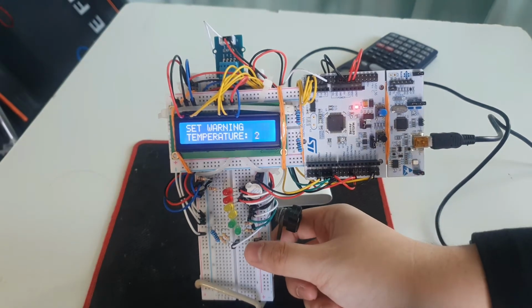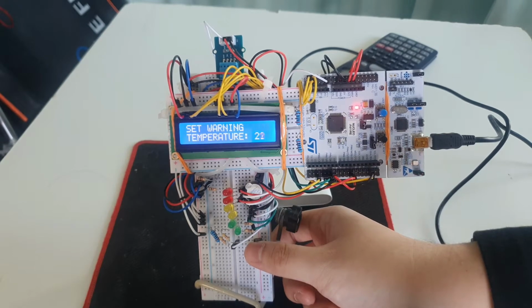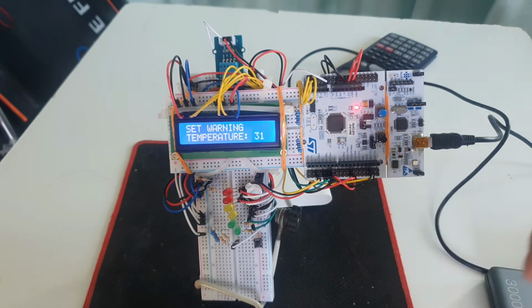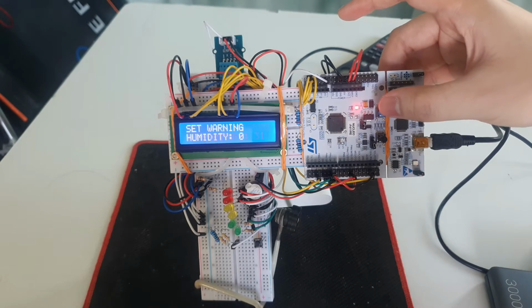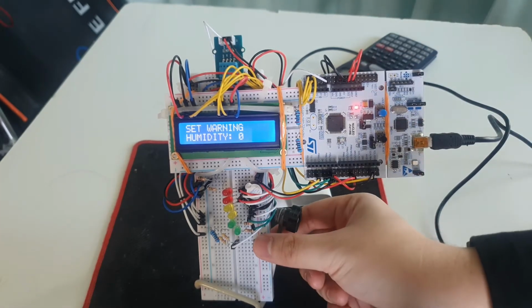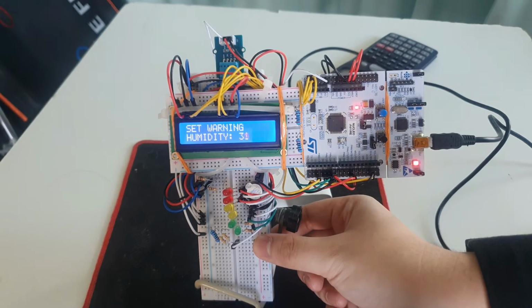So this set warning temperature, we can set it to 30 degrees Celsius again, or 31. And then moving on, we change the humidity to 75 or 76.